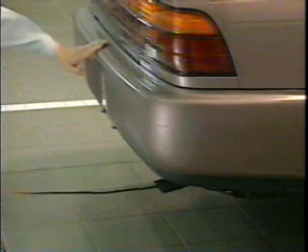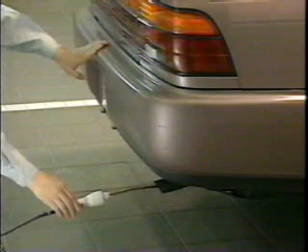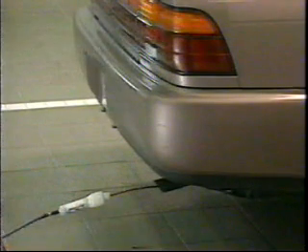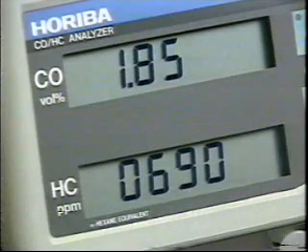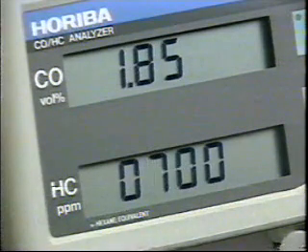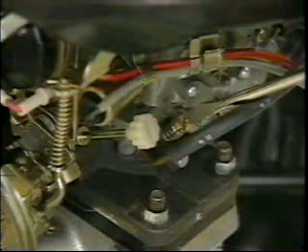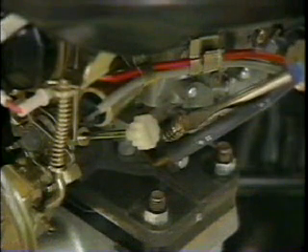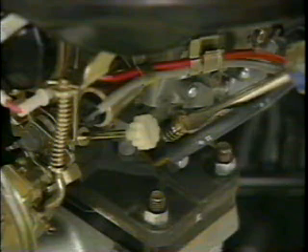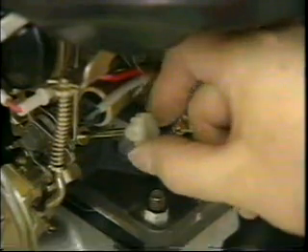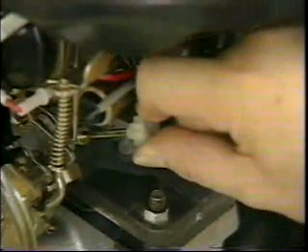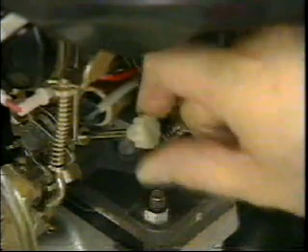Give the idle speed 1 to 3 minutes to stabilize, then test the exhaust by inserting the CO meter probe 3 centimeters or about 16 inches into the tailpipe. If the CO emissions are above standard, or if the engine is still running rough, repeat the previous steps and adjust the CO emissions with the idle mixture adjusting screw, as well as adjusting the idle speed with the idle speed adjusting screw.